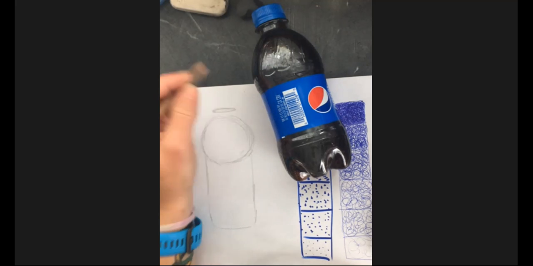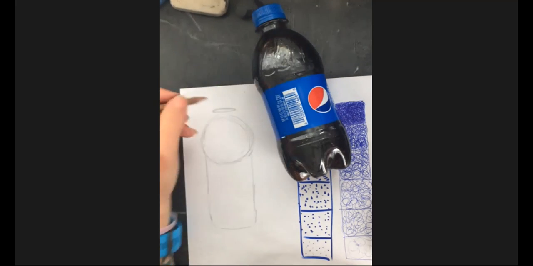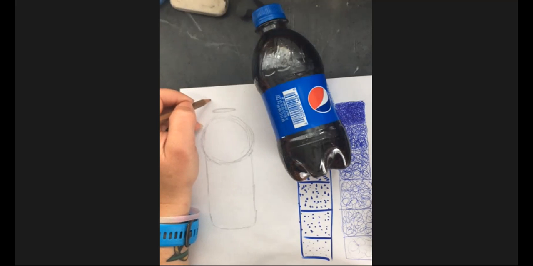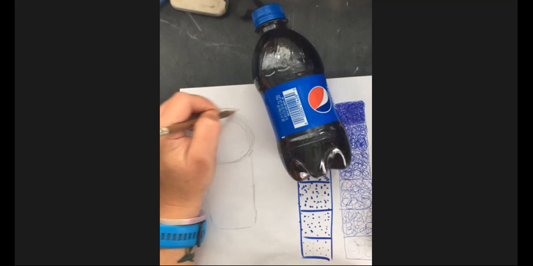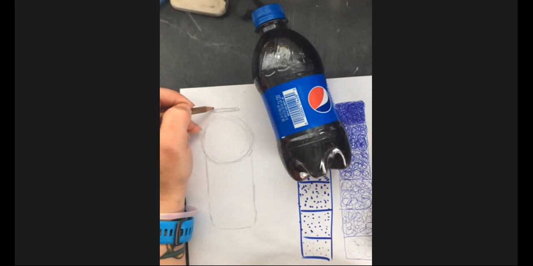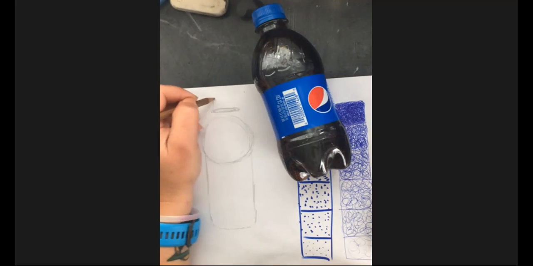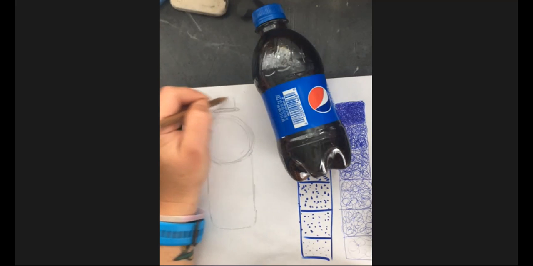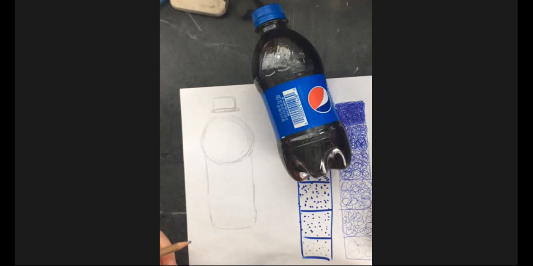I have another block, that's where this lip is here. And then I have not as wide. We're using proportion, right, to make sure that the top of this is, I can start with a block, all right, and I know that it's not as wide.